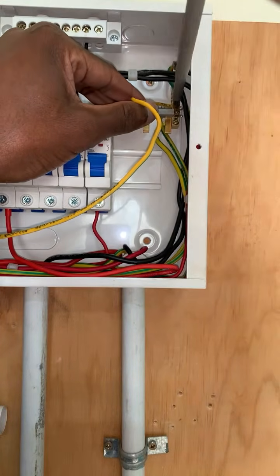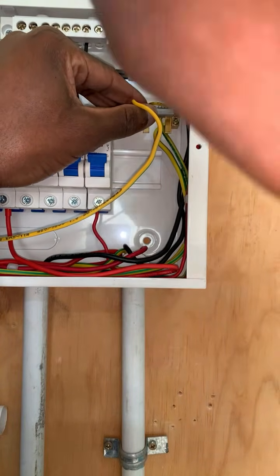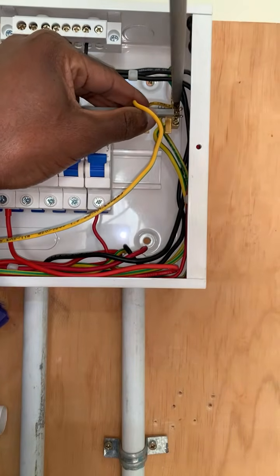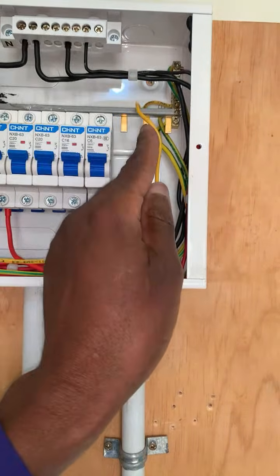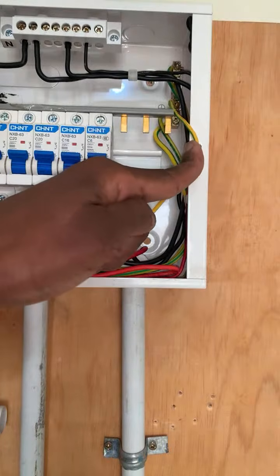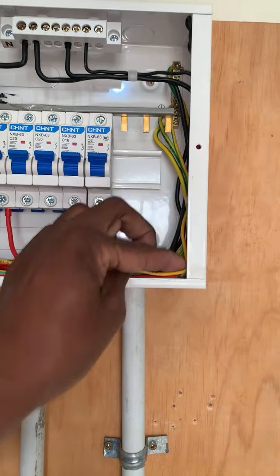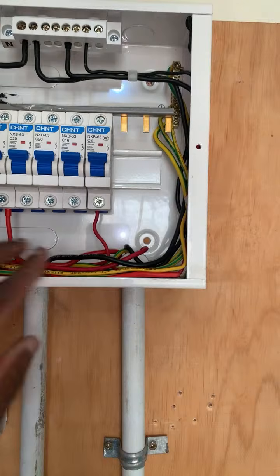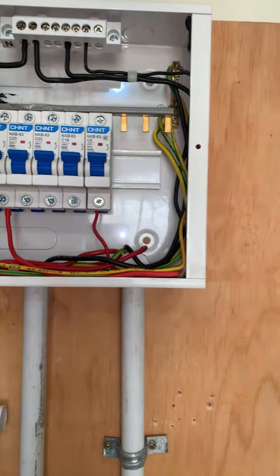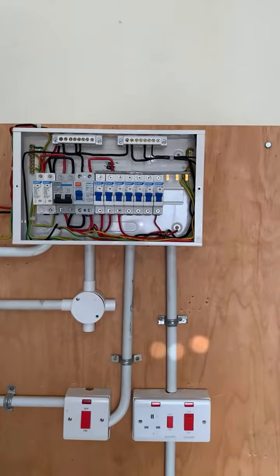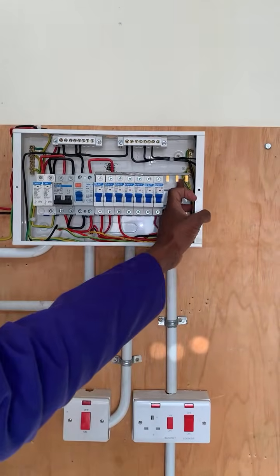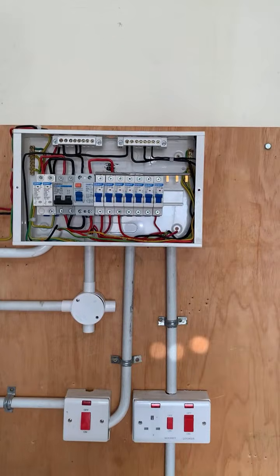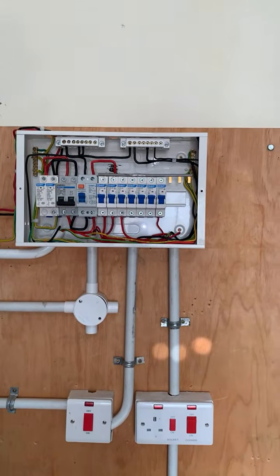Connecting earth connection for lighting, and then pass it all the way through the corner. So I've used a longer route so that you can have plenty of room for repair in future as well.